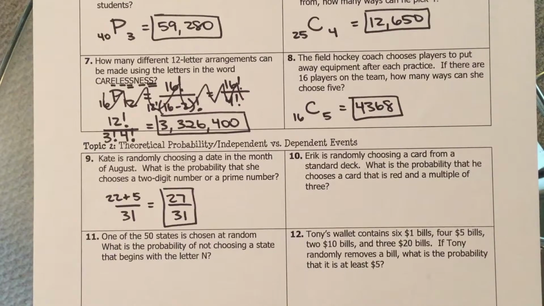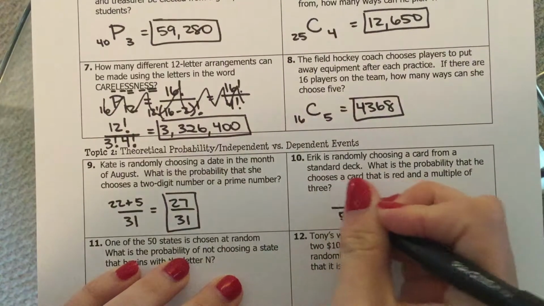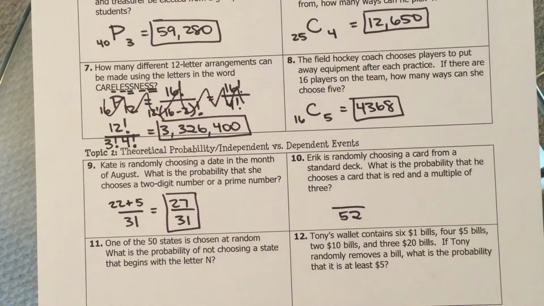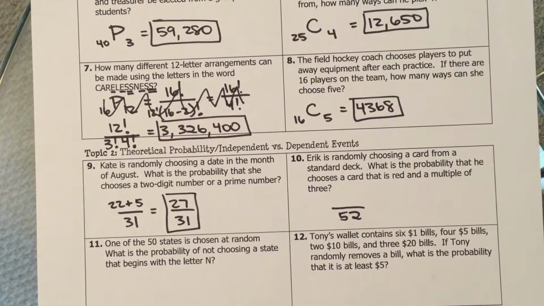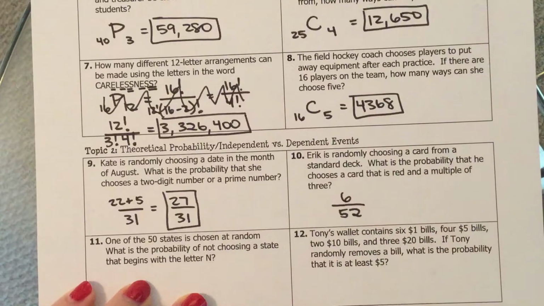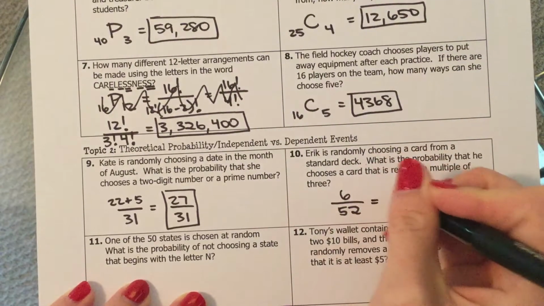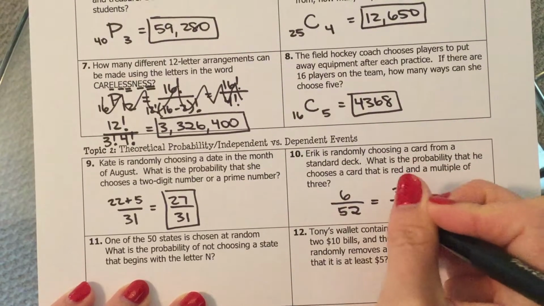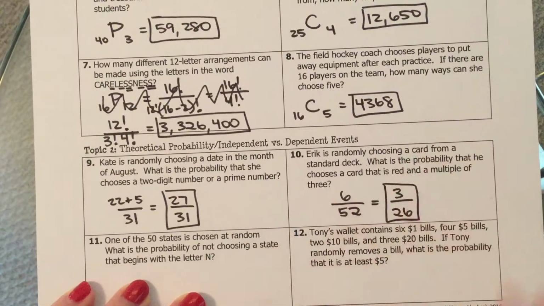All right, Eric is randomly choosing a card from a standard deck. What's the probability that he chooses a card that is red and a multiple of 3? Okay, so randomly choosing a card from a deck, that is 52. A multiple of 3, so think through those options. So you've got 3, 6, 9, there is no 12. So you've got 3 of them, and then you double that because there's the diamonds and the hearts. So there would be 6 total. And 6 over 52, those are both even, so you can reduce those down to 3 out of 26.